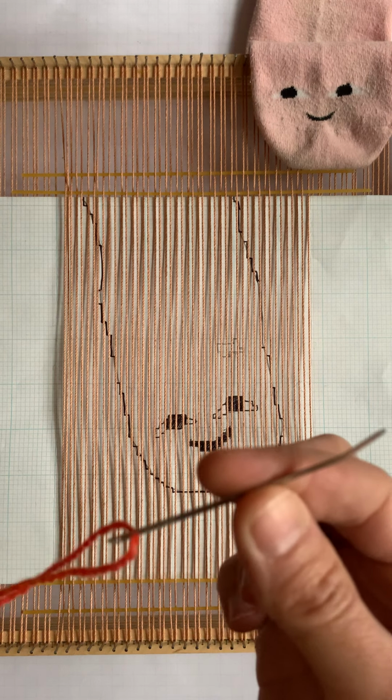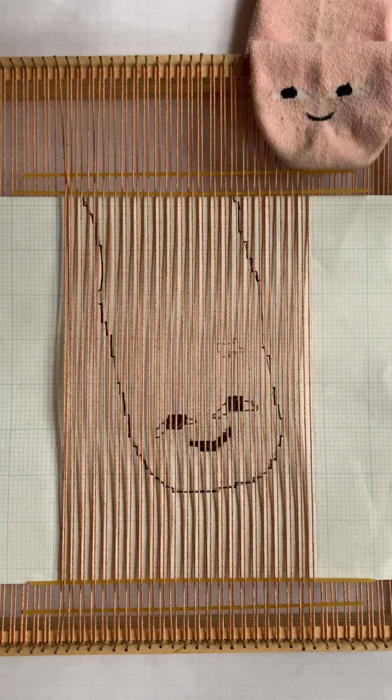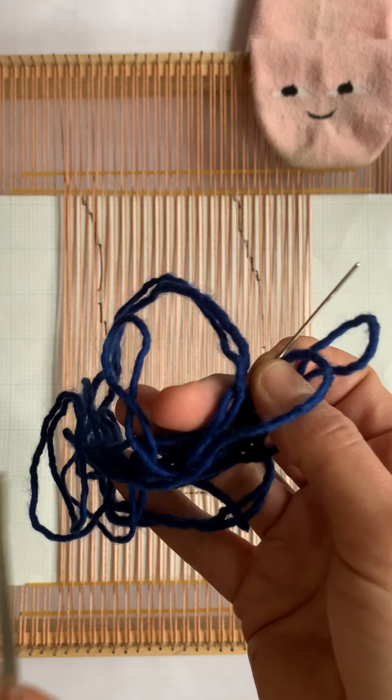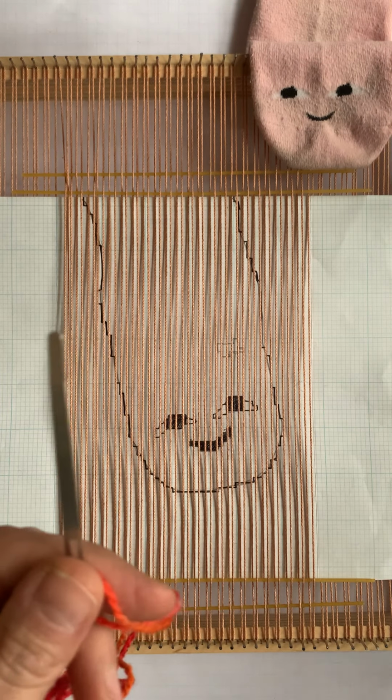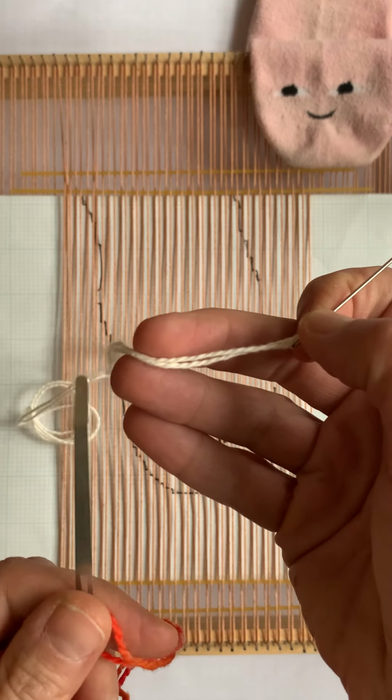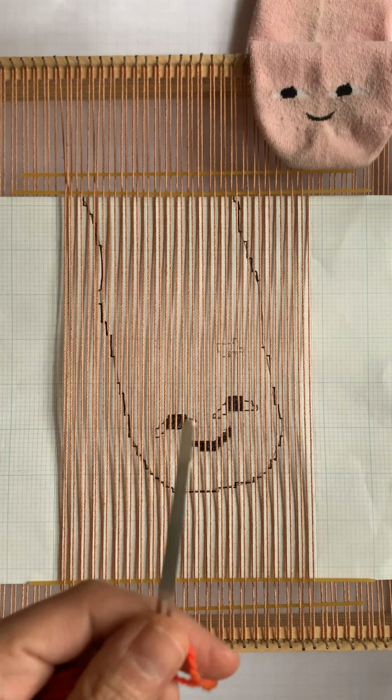So I have my needles dressed, and I dress all of the colors through their needles and have them prepared and waiting on the side.